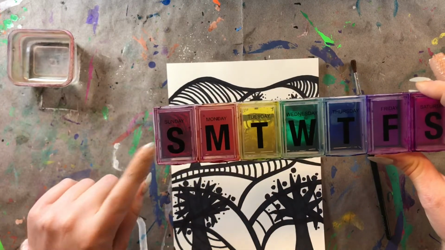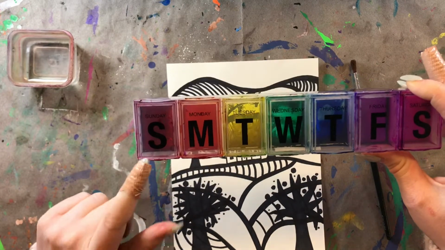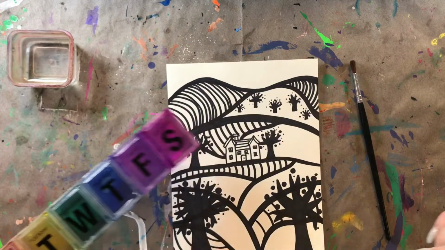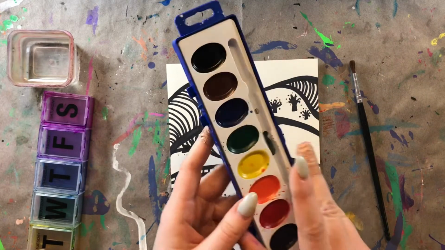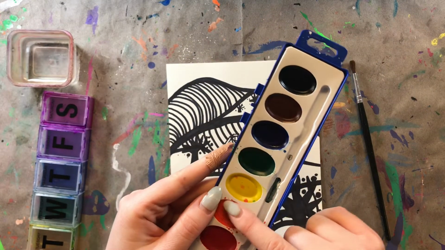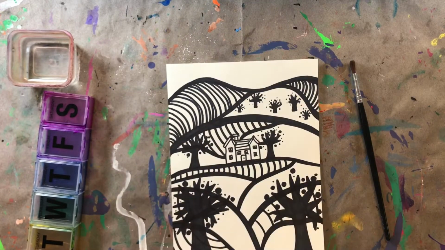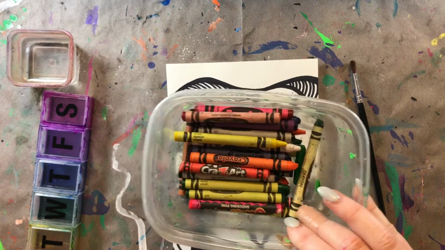So let's say I want to use red, but I don't want it to be very dark, so I would add more water to it to lighten it up a little bit. But if you're at home, you definitely don't have to use liquid watercolors. If you have something like this, which is normal watercolors, you have to add water to them to get them to work. If you don't have that, then of course you can use crayons if you want to.